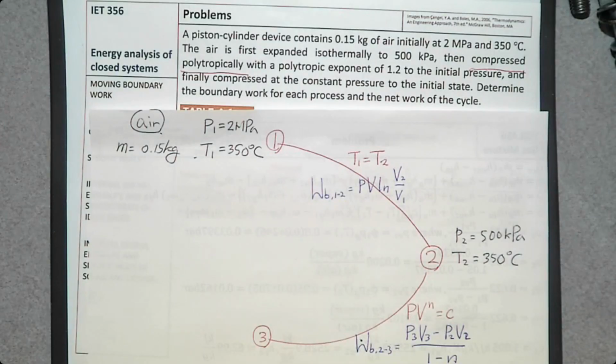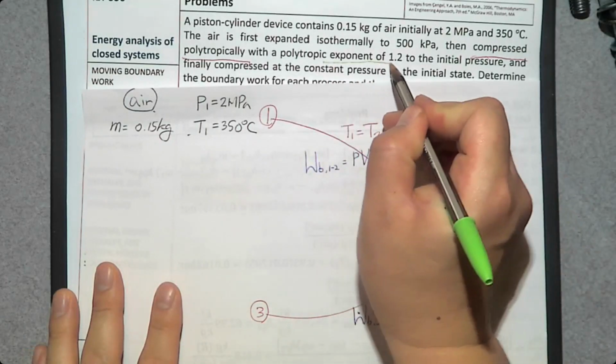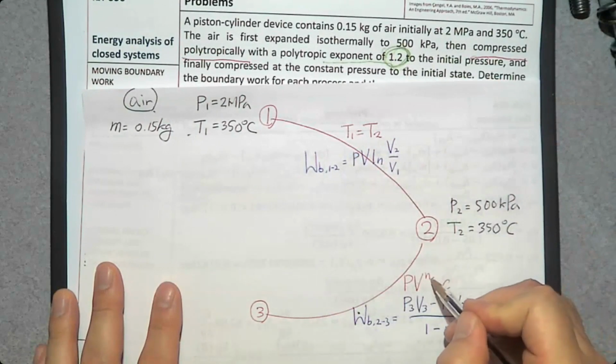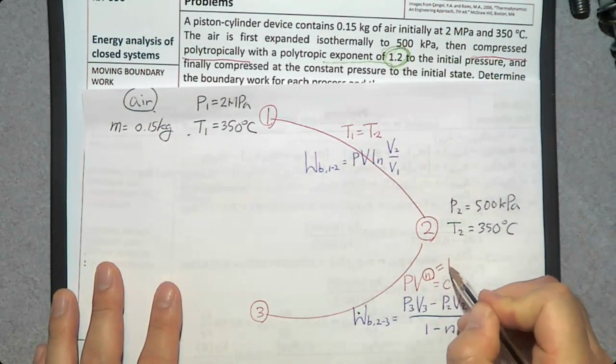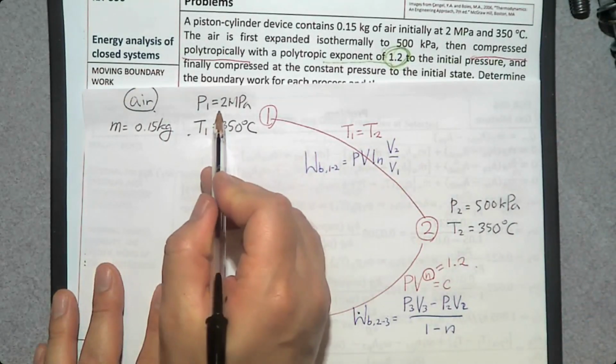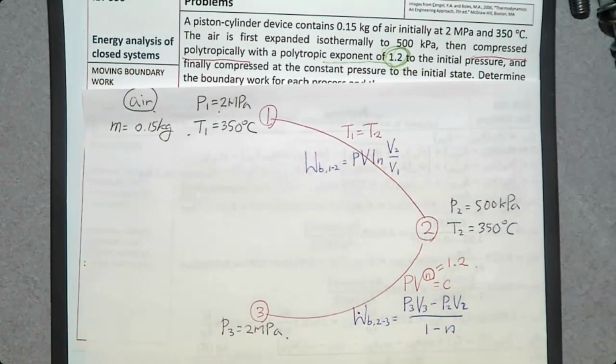And then finally, back to the initial state. Polytropically, with a polytropic exponent 1.2. This n is 1.2, to the initial pressure. What is the initial pressure? 2 megapascal. P3 is 2 megapascal. And we have a constant pressure compression process to the initial state.